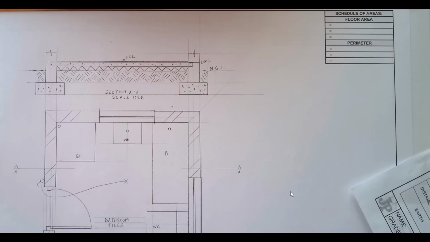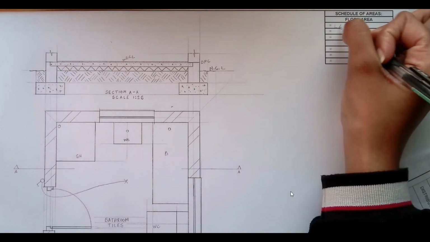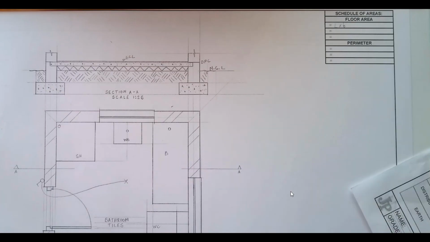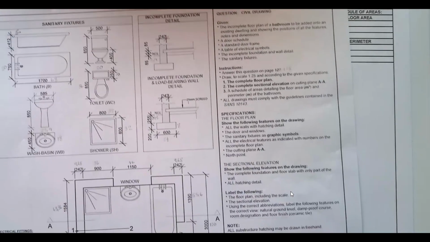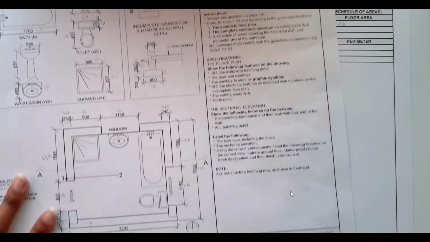So for area and perimeter, you use your dimensions in meters. So the area, which is length times breadth, you have to use your overall length, which is just 3232.